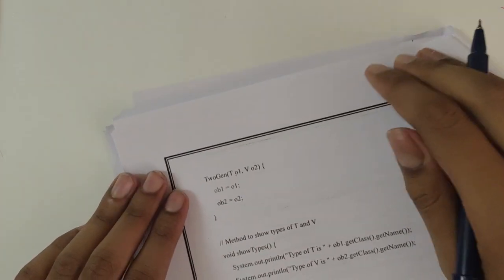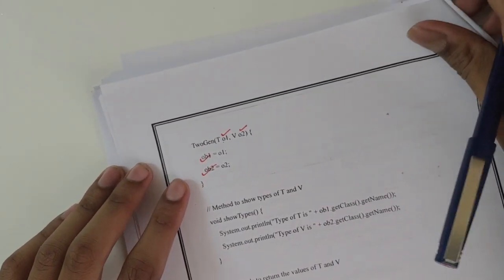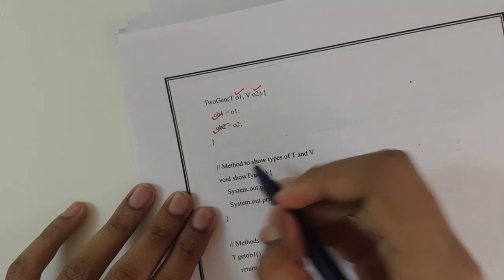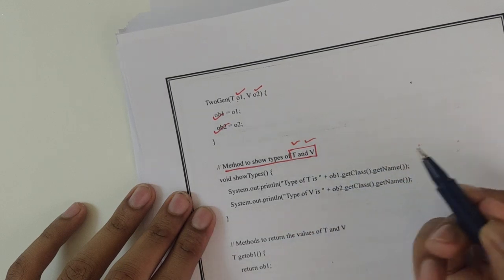So we have taken these two placeholders. We are assigning the object values to them, that is ob1 and ob2. Done. Then we will take a method to show the type of T and V. T and V we have taken. Now it's time to show their type.